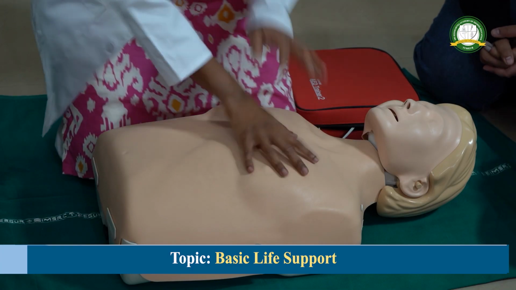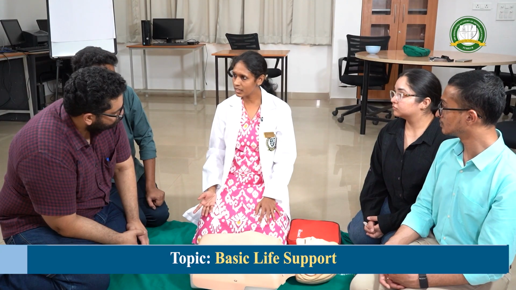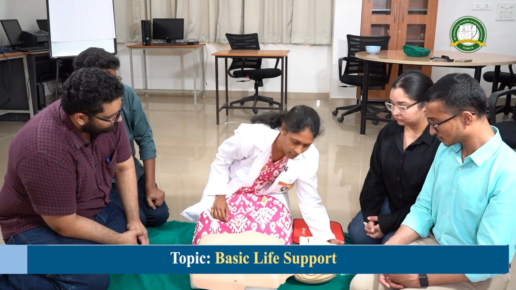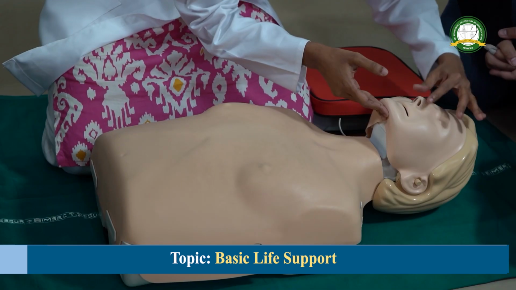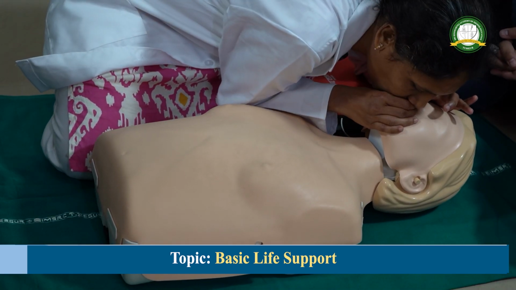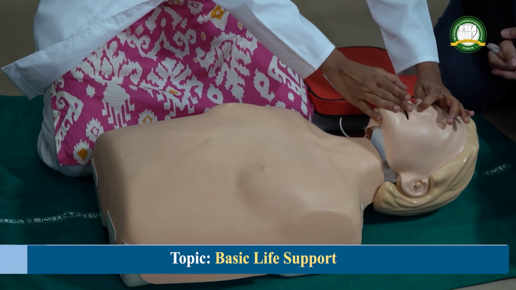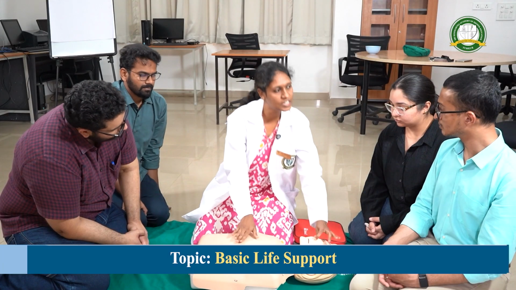Once we give 30 chest compressions, then we give rescue breaths. How do we give the rescue breaths? First, do the head tilt and chin lift so that you clear the airway. Then pinch the nose of the patient, take a breath, seal your mouth with the patient's and give a breath like this. You have to see the chest rise.